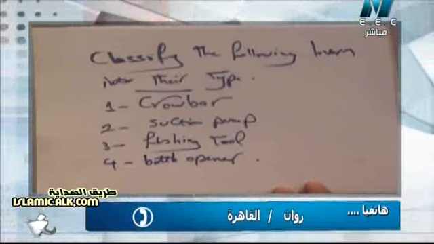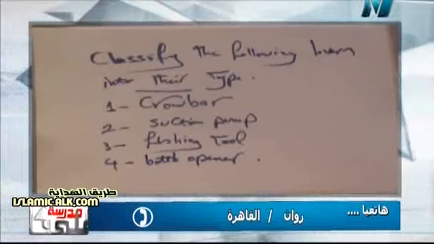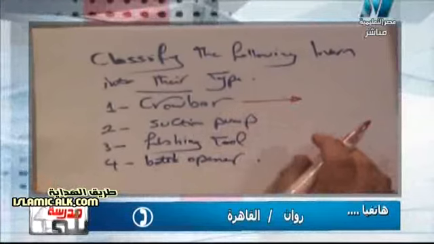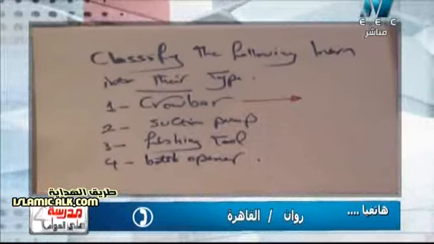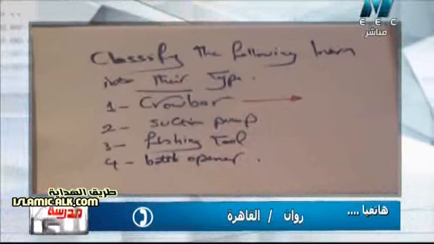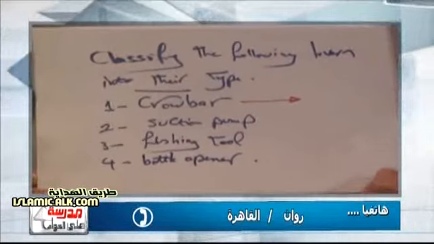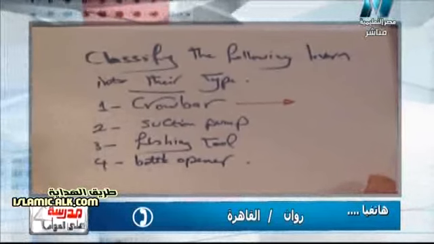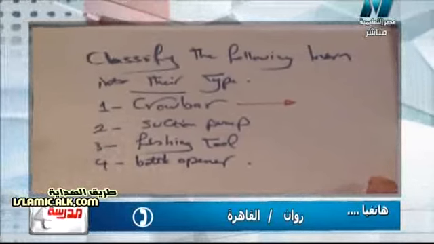So the question says: classify the following levers into their type. I have 4 levers, which are crowbar, suction pump, fishing tool, and at last bottle opener. You can classify them, Rawan? What is the type of crowbar? Is it first, second or third class lever? It's the first type we have studied, Rawan. I help you. It will be the first class lever.